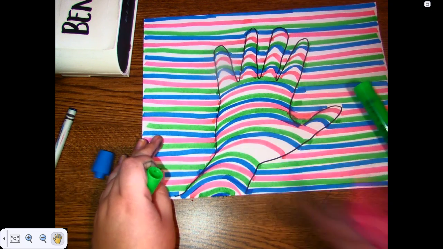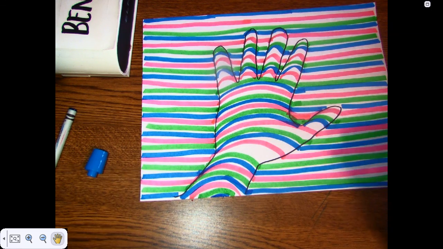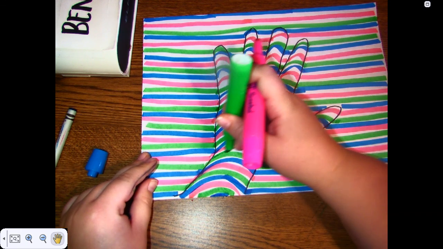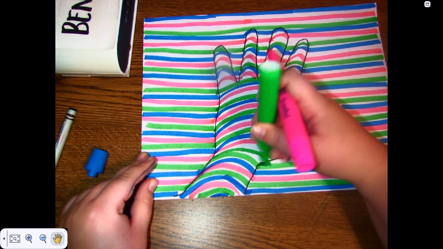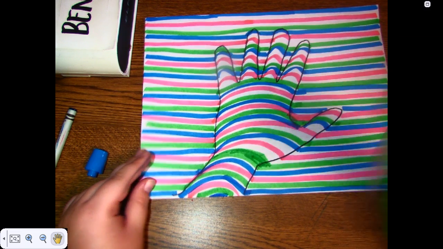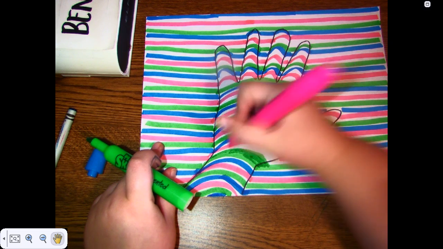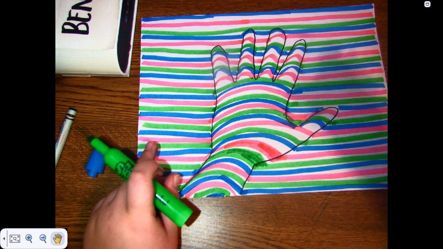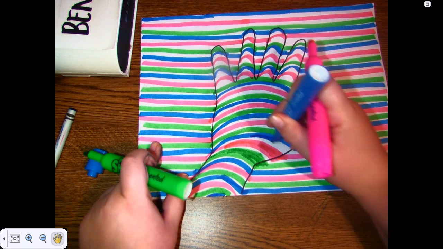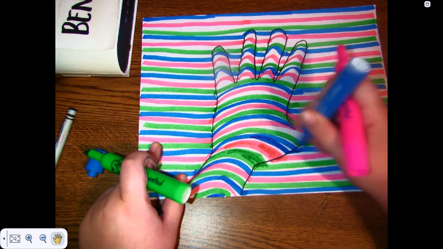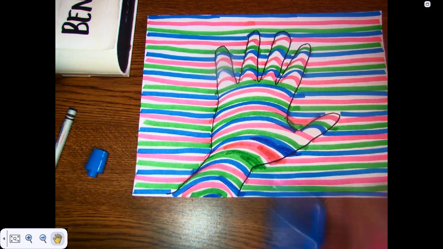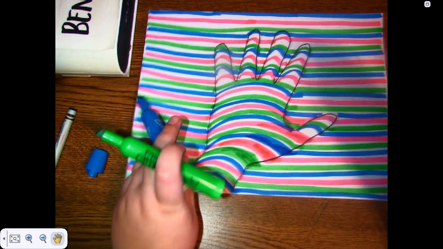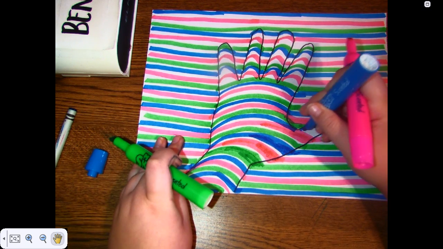Now I have this area, and what I'm going to do is I'm just going to make all of my lines a little bit thicker to fill in the space, okay? So I'm going to make this green line a little bit thicker, okay? I'm going to make my pink line a little bit thicker to kind of fill in that space, and I'll make my blue line a little bit thicker to fill in that space. Okay, same thing here. There's a little bit of a space, so I'll just take the line that's closest to it, make it a little bit thicker. I'll make this blue line a little bit thicker.